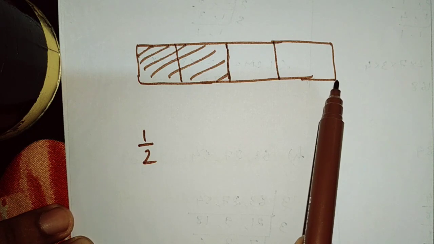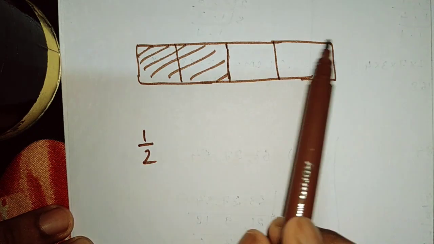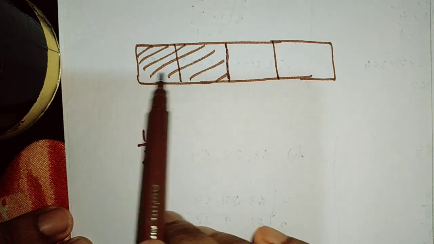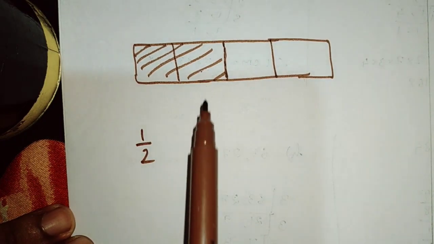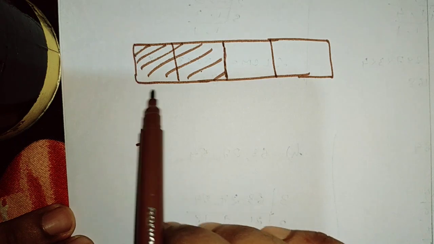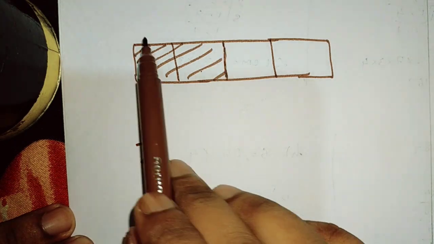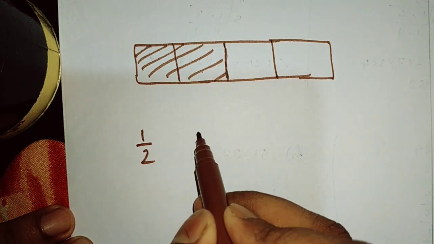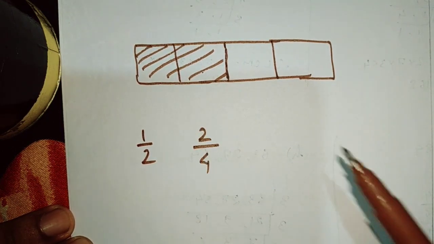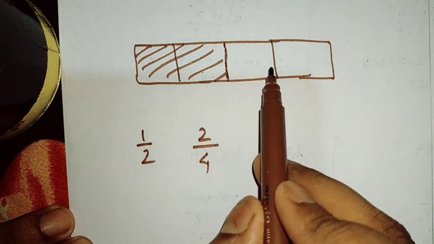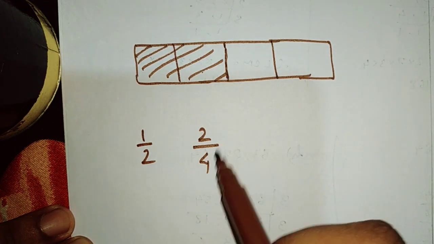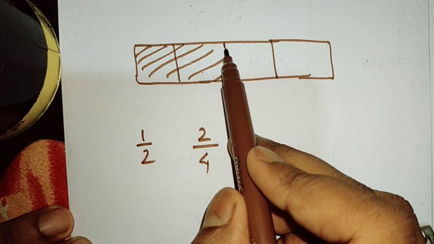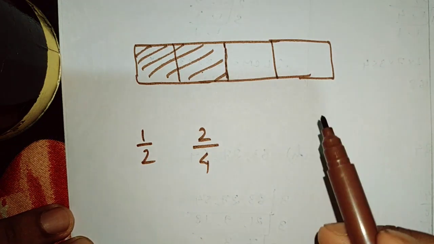Still, if I tell you that of all the parts I have taken 2, will my answer change? Will the quantity change? No, the quantity that I have eaten will remain the same. If I write 2 out of 4 also, that is 2 parts out of 1, 2, 3, 4 parts, the quantity that I have eaten will remain the same or not? Yes.